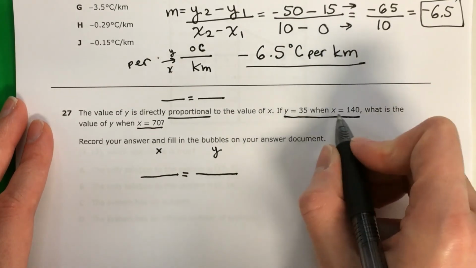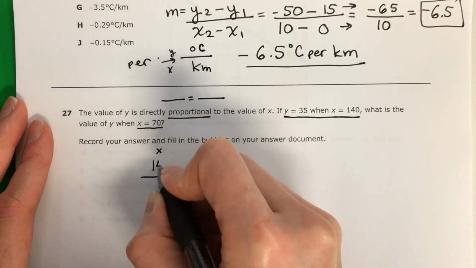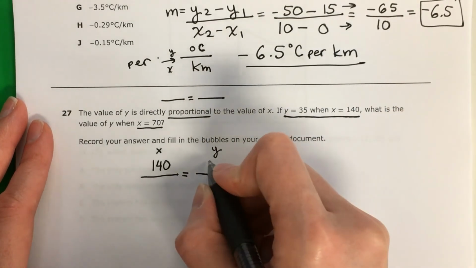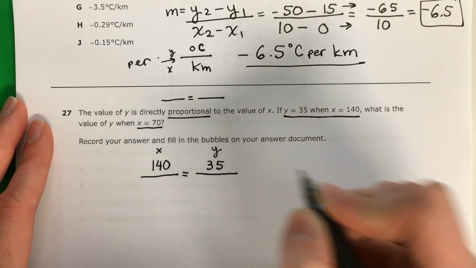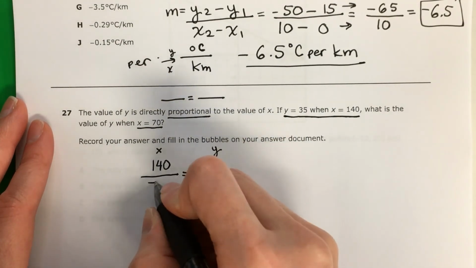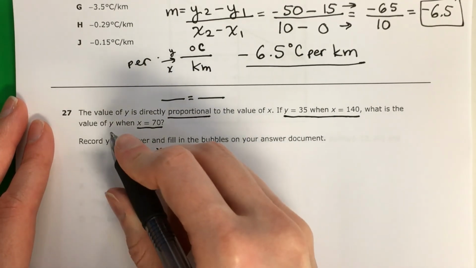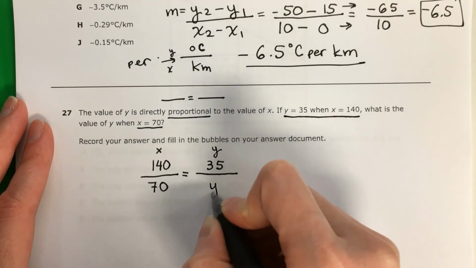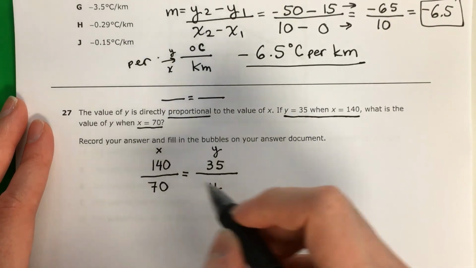So let's start with this one. My first x is 140, and the partner is 35. My second x is 70, and the partner for y, I don't know because it says what is the value of y. I'm going to put y. Now I'm going to solve.